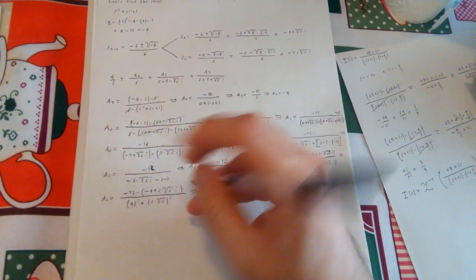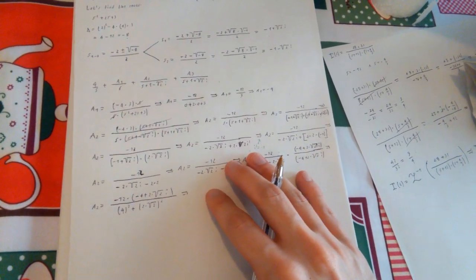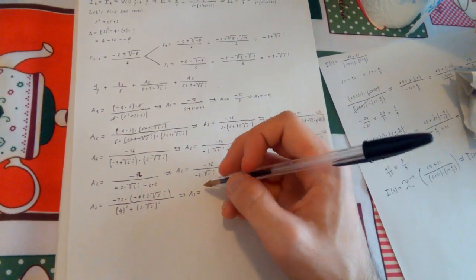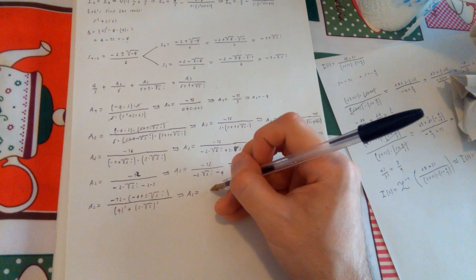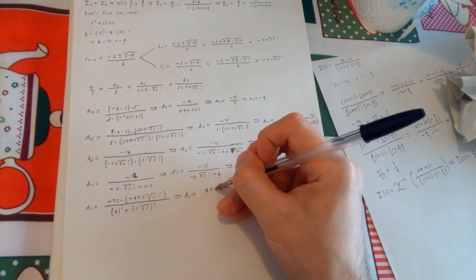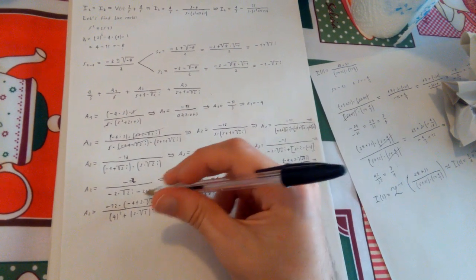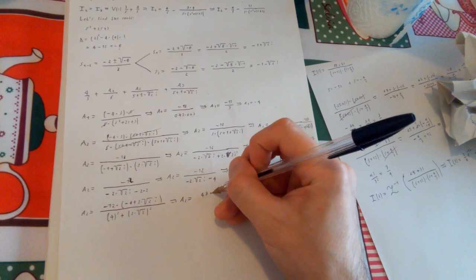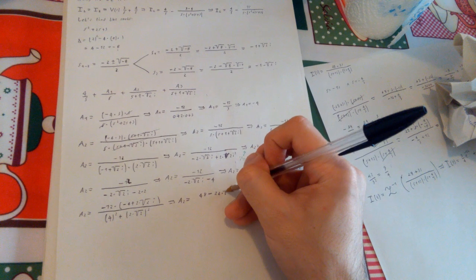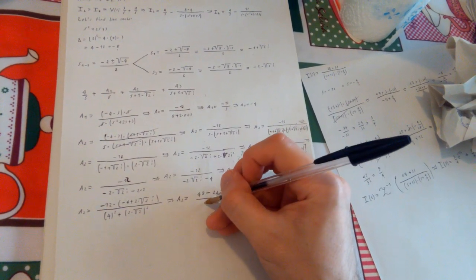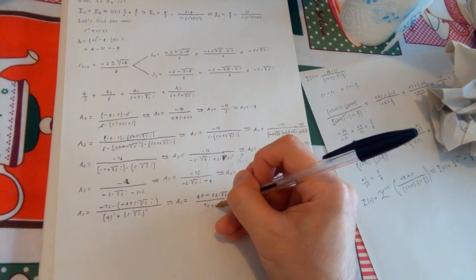So a2 is actually, we're almost over, so 48, because negative and negative, 48 minus 24 times square root of 2i everything over 16 plus 4 times 2.